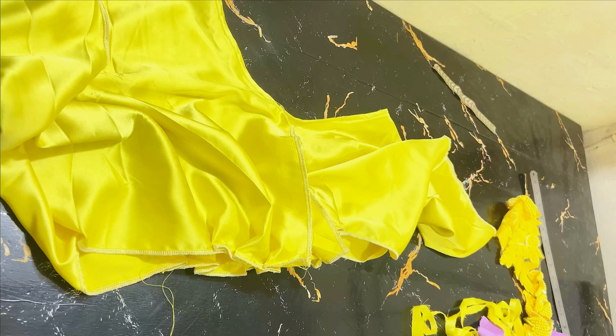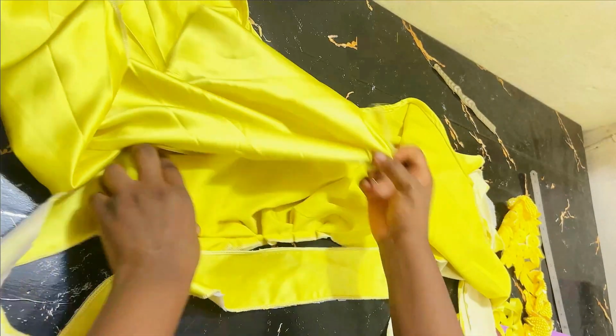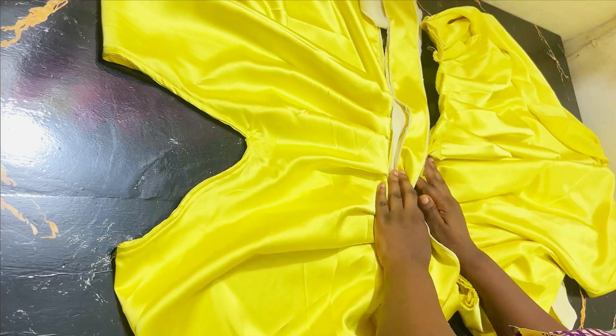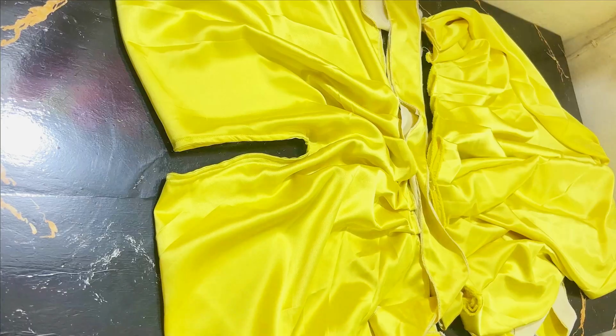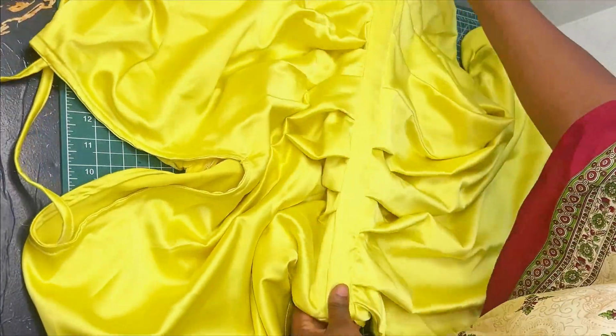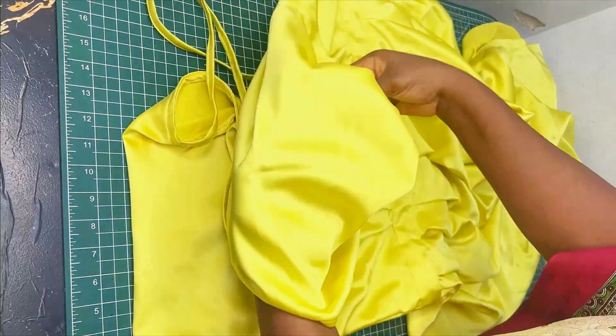So now you're going to bring your band to join the upper part and the lower part together. So you're going to cut your band. I already cut my band as well, and then I added stay so that it can be stronger. So you just need to go ahead and sew them together. So now you can see I have sewn my band to it. Okay, the band is what is going to join them together, and you can see that there's no seam on the shoulder. So this is what it looks like.